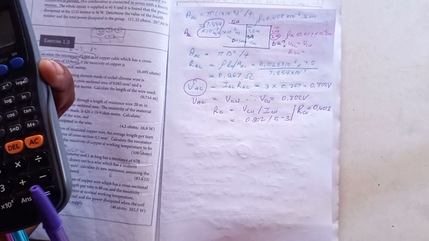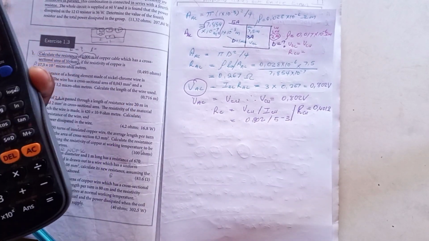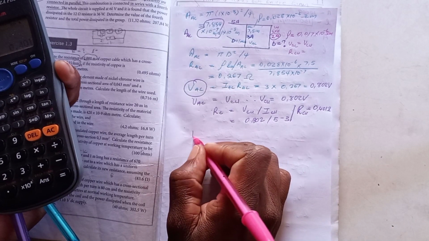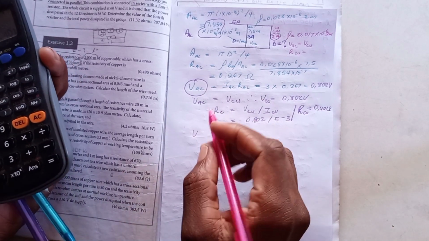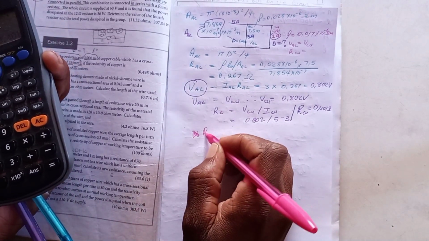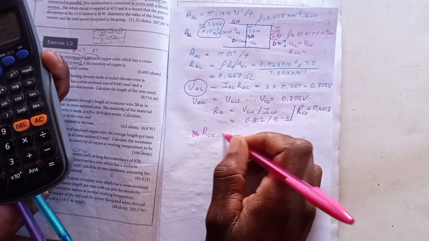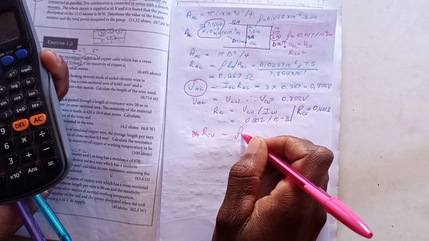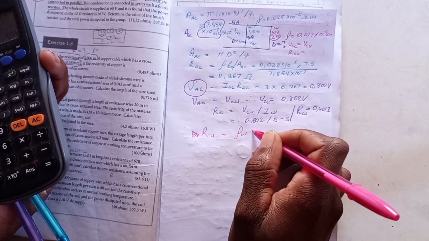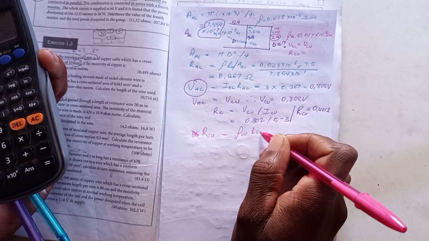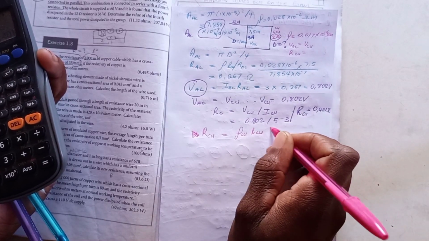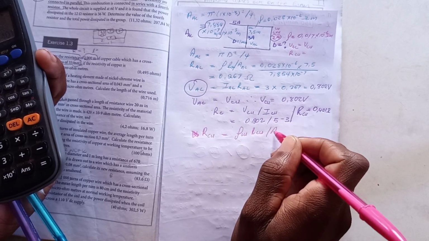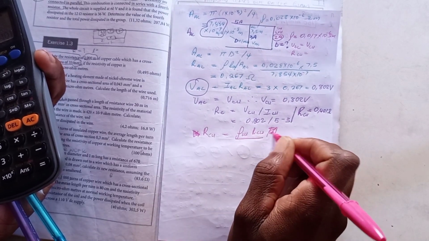So once we get this resistance across copper, we said on the formula, let's use a different color. No. Why am I writing voltage? Resistance of copper is equal to resistivity of copper times length of copper, which is known, divided by area of copper.